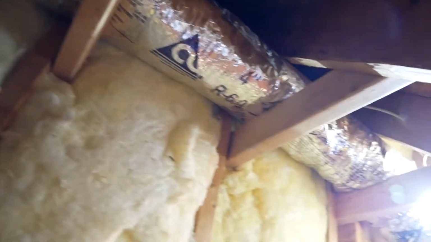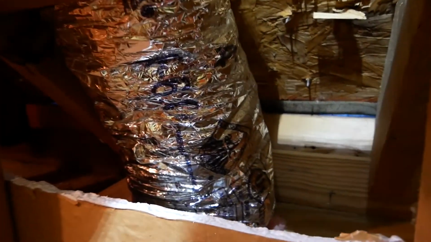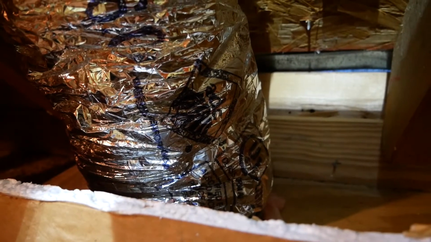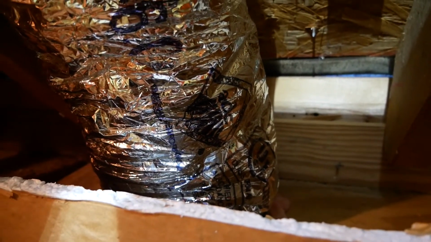Running along the duct there. Everything looks good. Down the rafter bay and out the soffit. So we can actually hear the sound of the air exiting that soffit. I'm not sure if the microphone here will pick that up. It's kind of a whistling sound. But anyway, everything seems to be working the way we expect.